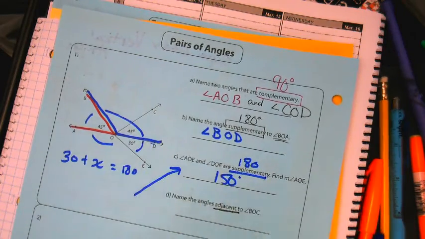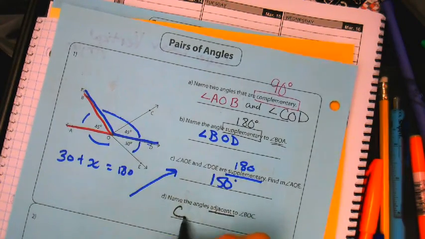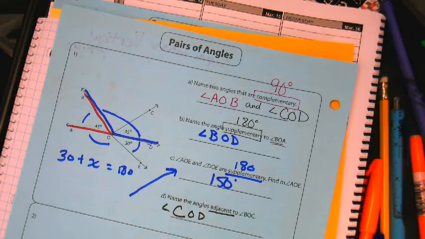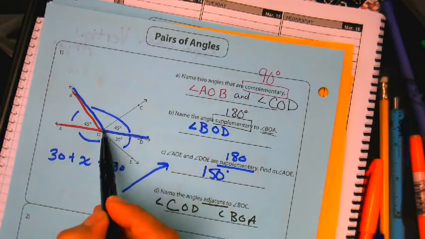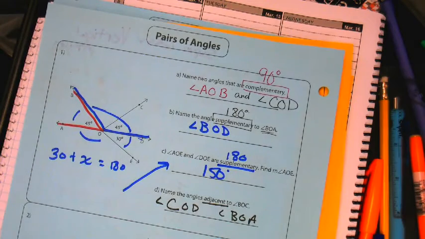Yes. So one can be COD. Is there another one? What's another angle that's next to it? BOA. So like this angle and this angle. Yep. There's a couple more, but these are good.